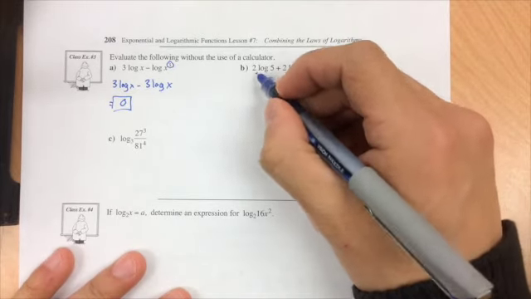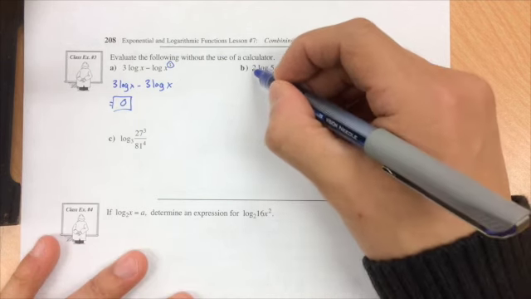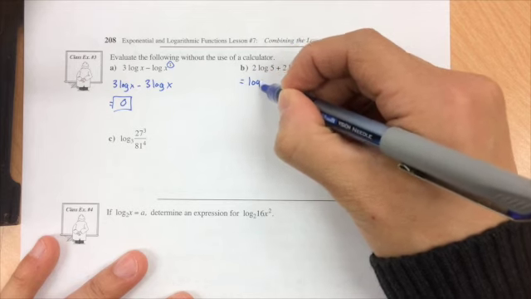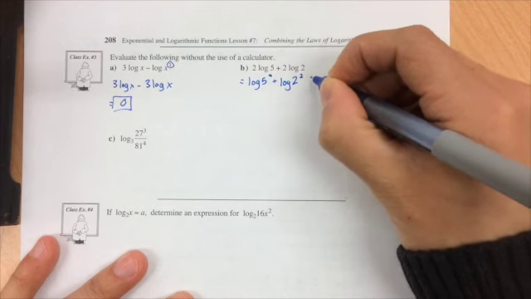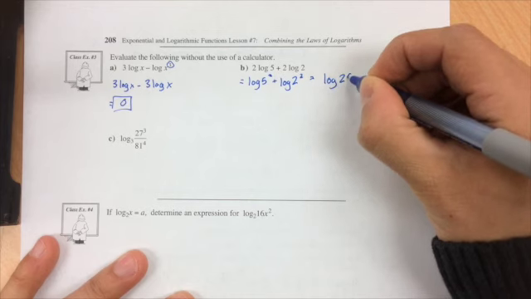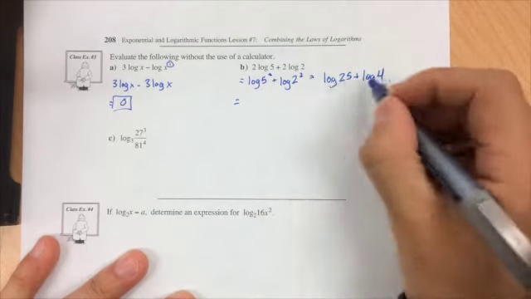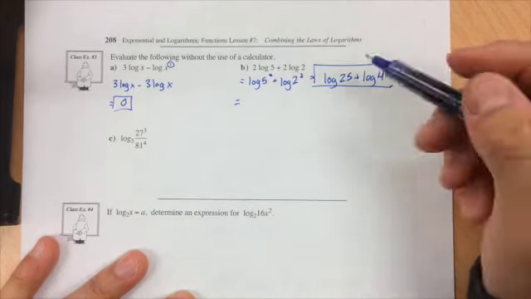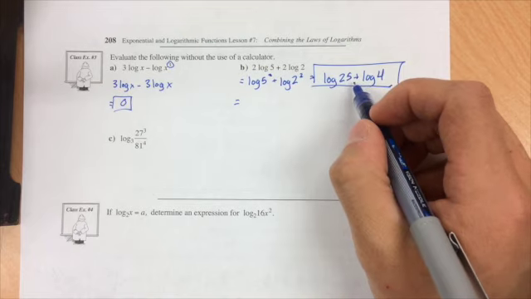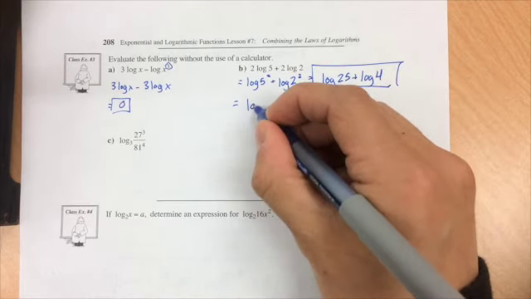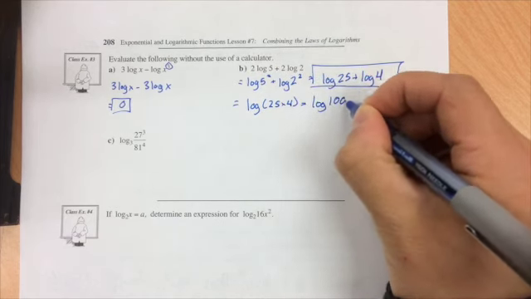Next one, it might be easier, again using my power law, to use these as exponents. So I can rearrange this to be log 5 squared plus log 2 squared. I could express this as log 25 plus log of 4. Now, I can still use my logarithm laws, right? This is going to be the product law because I have an addition sign here. So this is going to become log 25 times 4, or log 100.